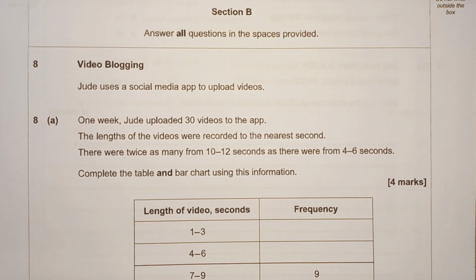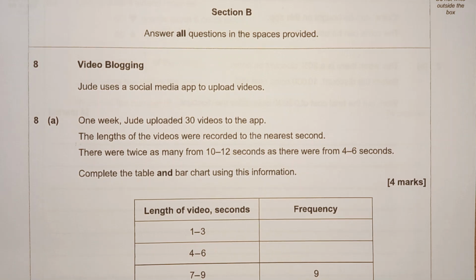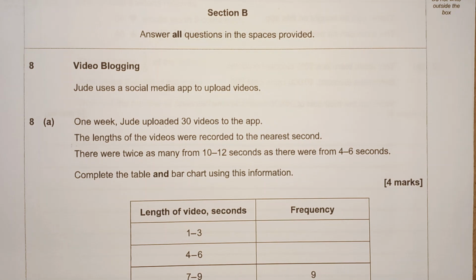Question 8. Video blogging. Jude uses a social media app to upload videos. 8a. One week, Jude uploaded 30 videos to the app. The lengths of the videos were recorded to the nearest second. There were twice as many from 10 to 12 seconds as there were from 4 to 6 seconds. Complete the table and bar chart using the information.